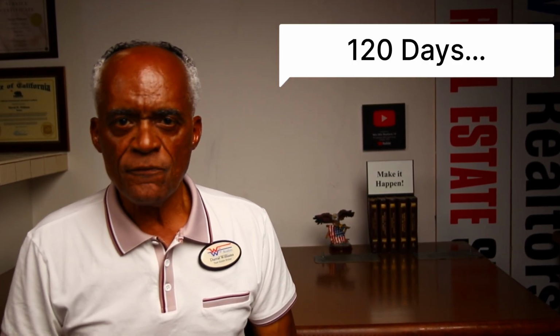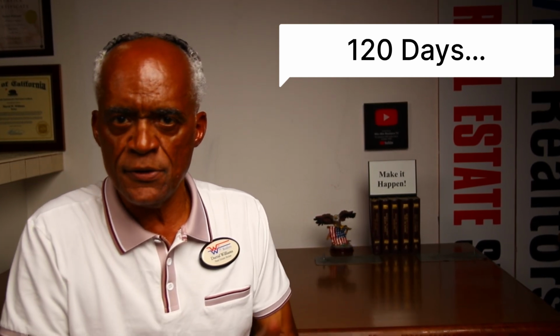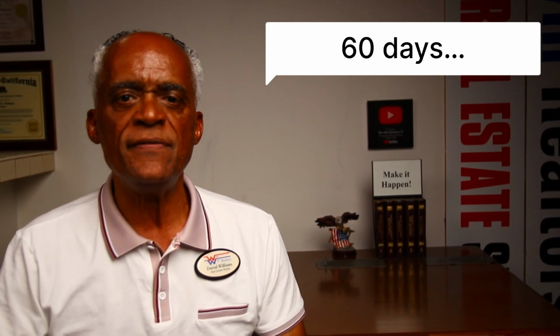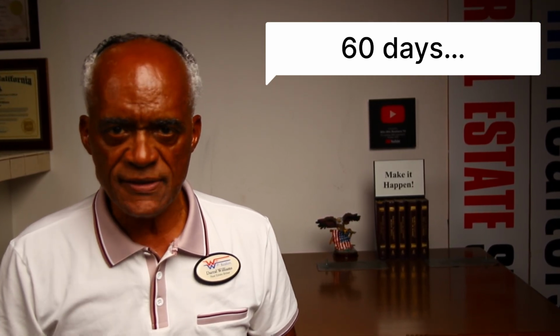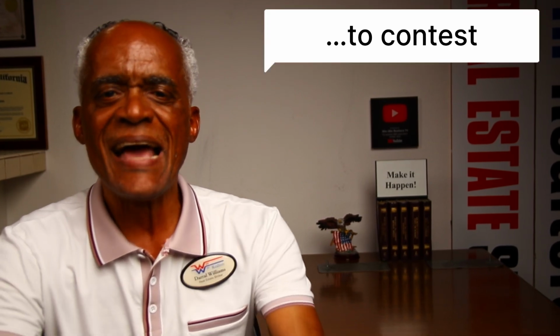120 days from the time that they receive that trust notice letter, or 60 days from the time that they have received a copy of the living trust, to contest the contents of that trust. The notice starts a countdown window of the beneficiary's right to contest that trust. It is a good practice to send out a copy of the living trust when you send out the trust notice or the 120-day letter.